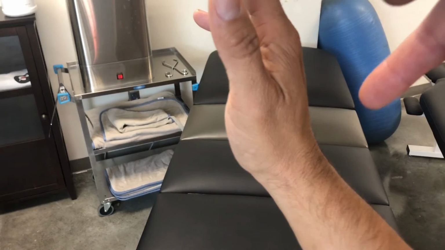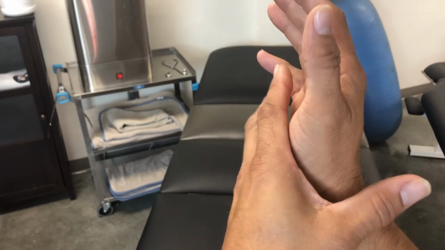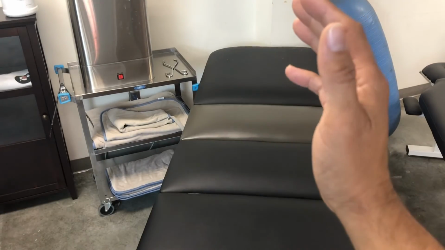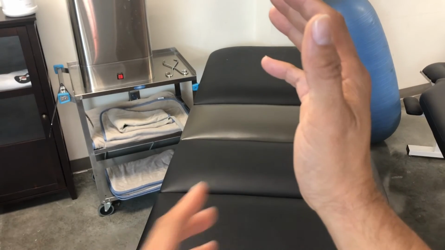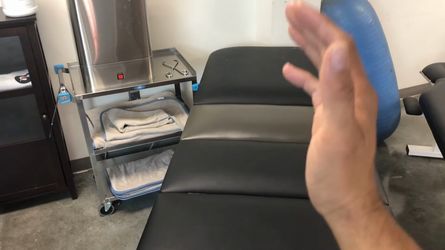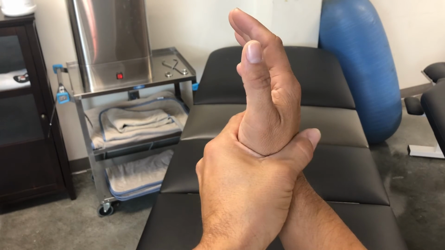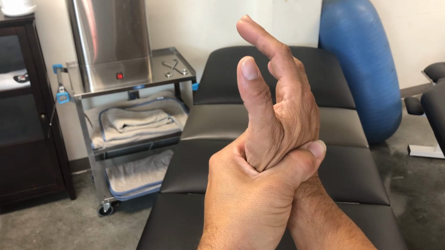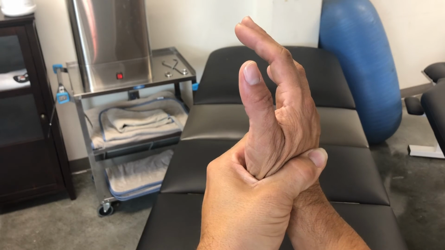Now, I'm going to try to twist your hand this way. I want you to resist my motion and do not let me try to bring your hand into this direction. Okay? Ready? Go. 1, 2, 3, 4, 5.